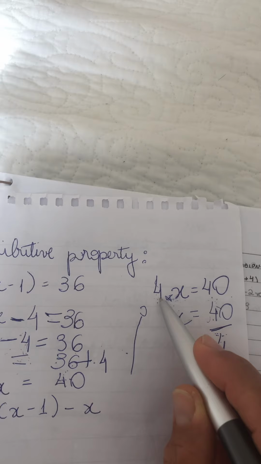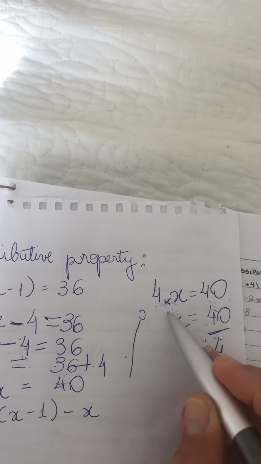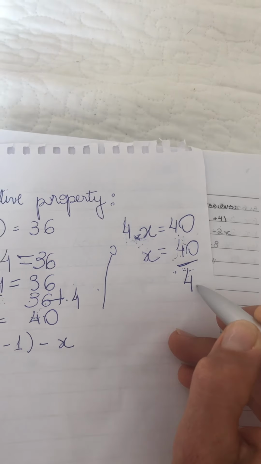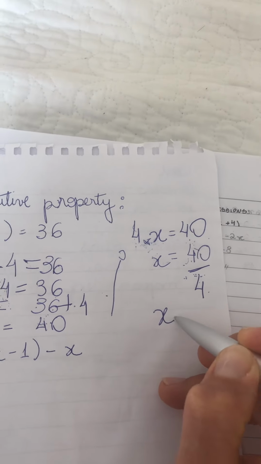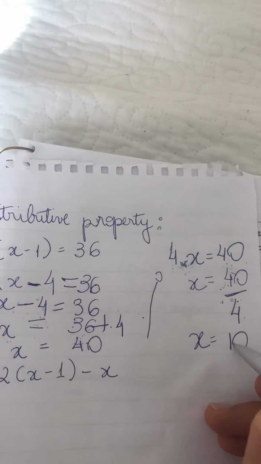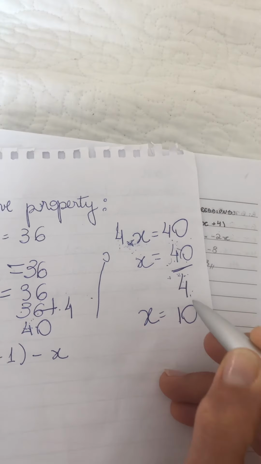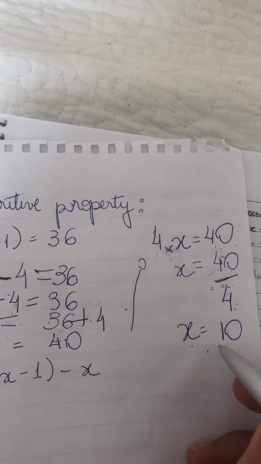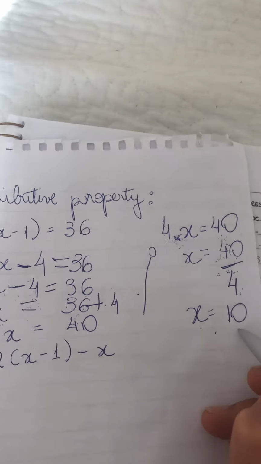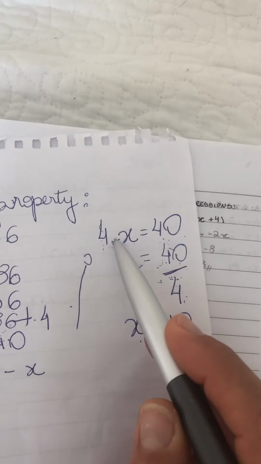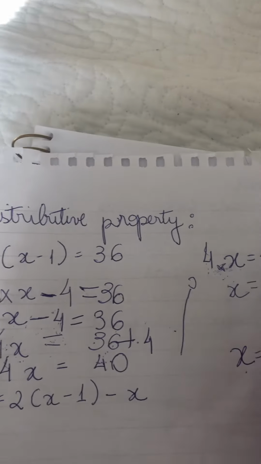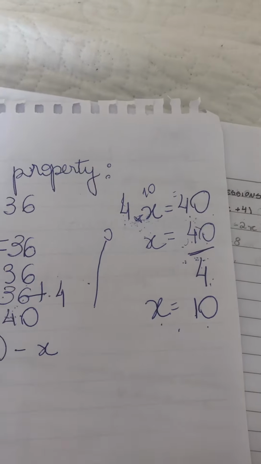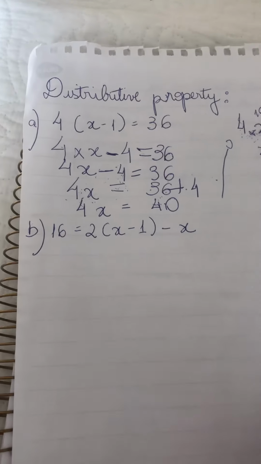But 4 is moving to the other side with the opposite operation. And x equals 10, because 40 divided by 4 is 10. Now I know that x corresponds to 10. Let's see if it's true. 4 times 10 equals 40. Isn't it right? Okay, let's do the other one.